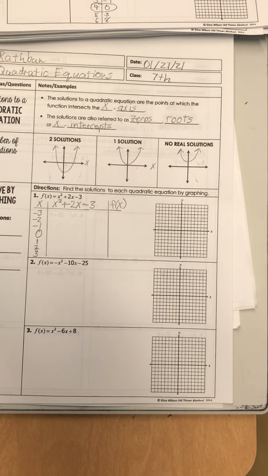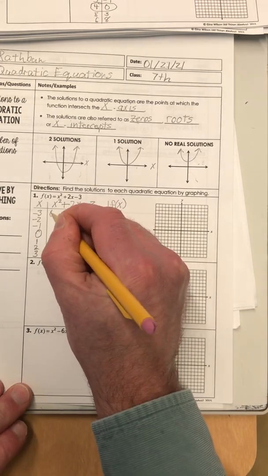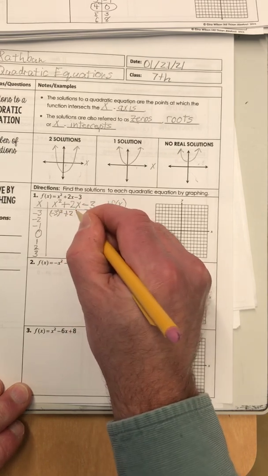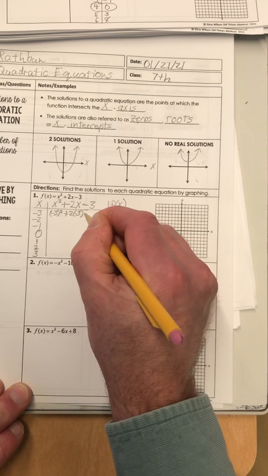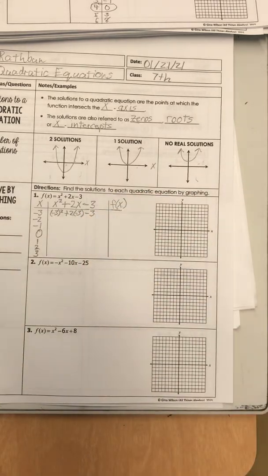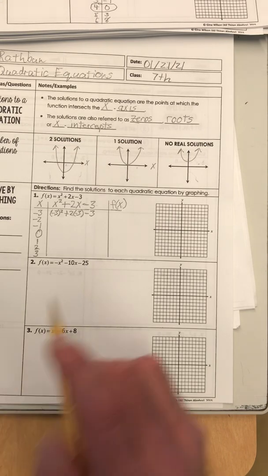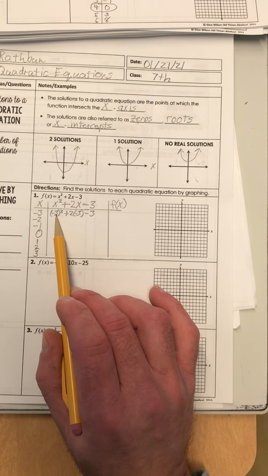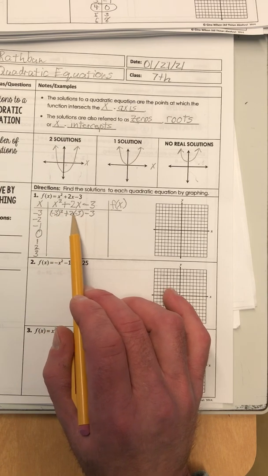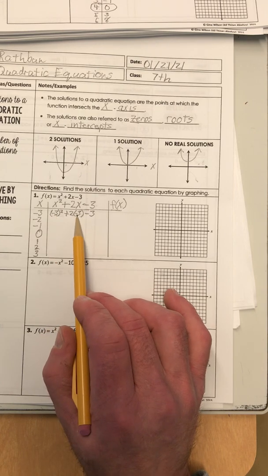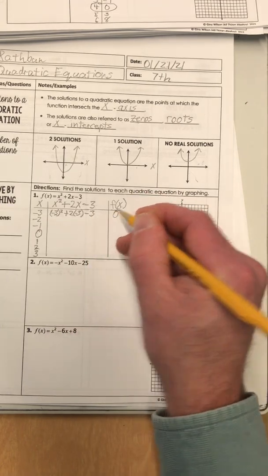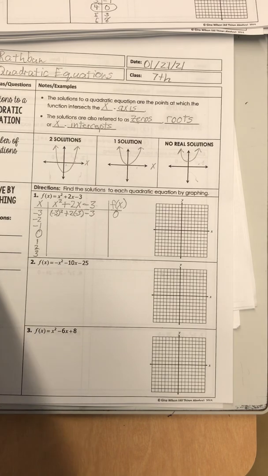Okay, now I'm going to plug in the x into the equation for each one of these. So I'm going to say -3 squared plus 2 times -3 minus 3. Now, I could plug this into the calculator, or I could add it by hand. -3 squared is 9. 9 plus 2 times -3, that would be -6. So 9 minus 6 is 3. 3 minus 3 is 0. So there's one of our zeros right there, okay?